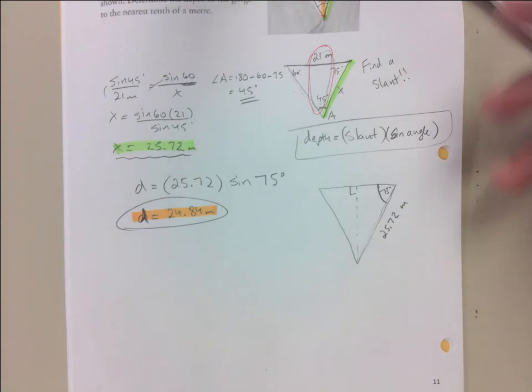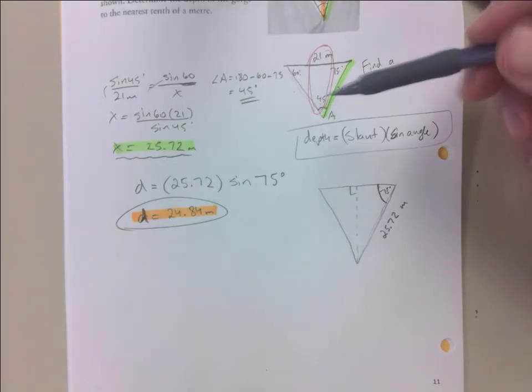There's going to be a few questions that involve the height from time to time, so this is how you do it. If you don't have a slant, find a slant. It involves ignoring the height sometimes. Then you come back to the original, find the slant, and then figure it out using this formula.